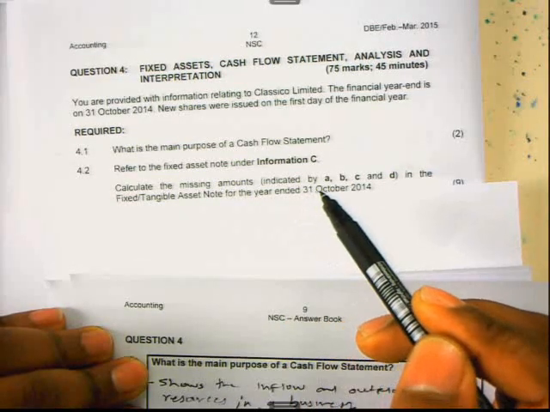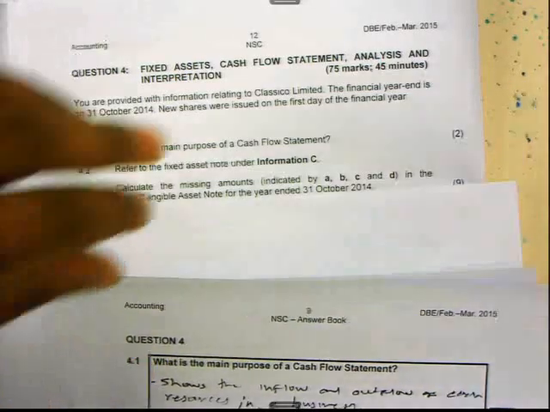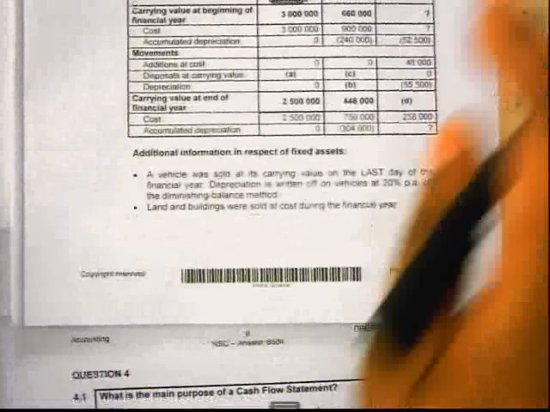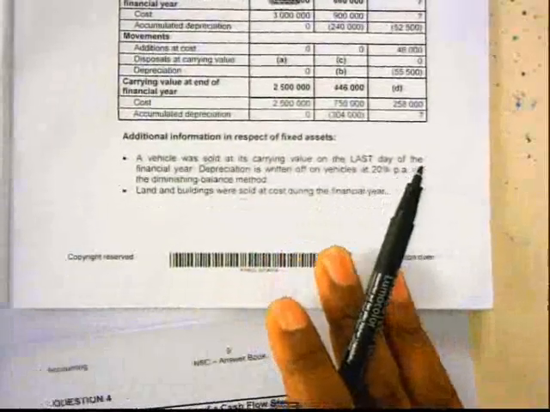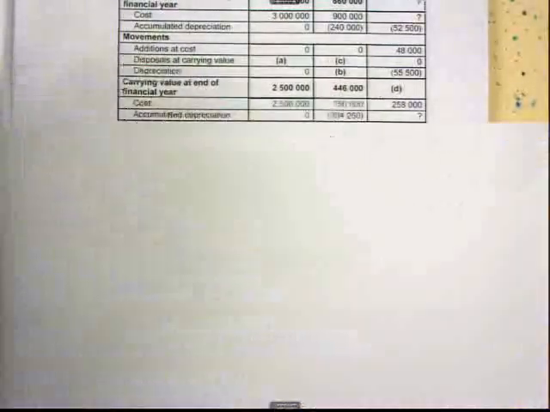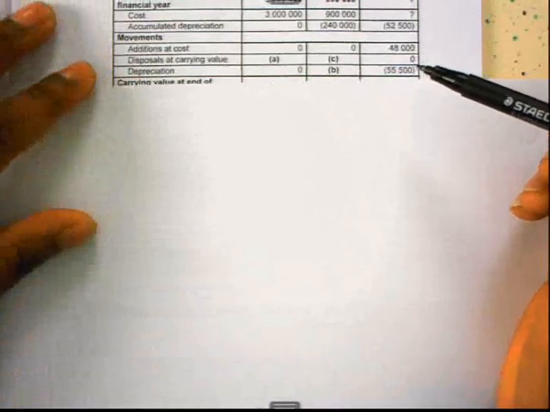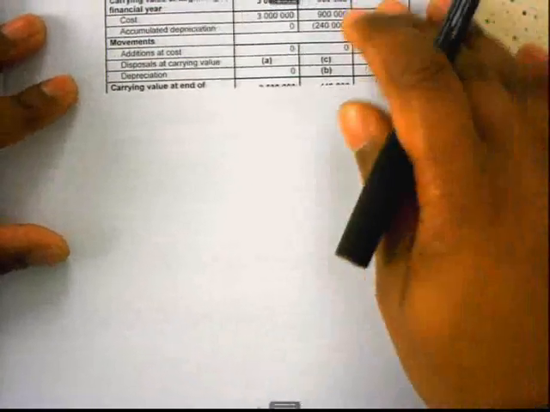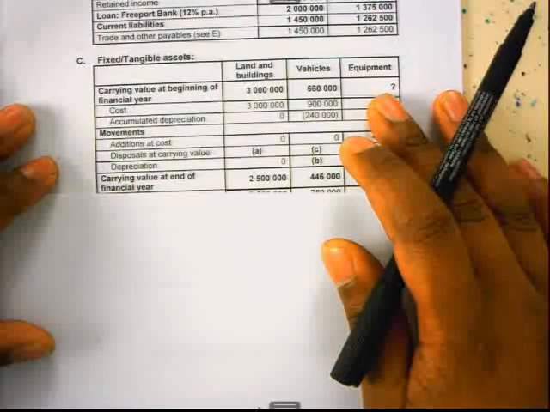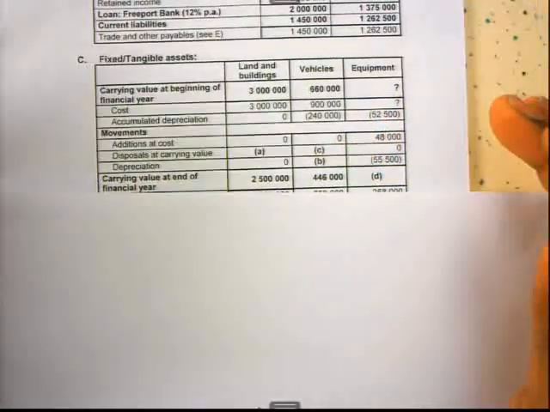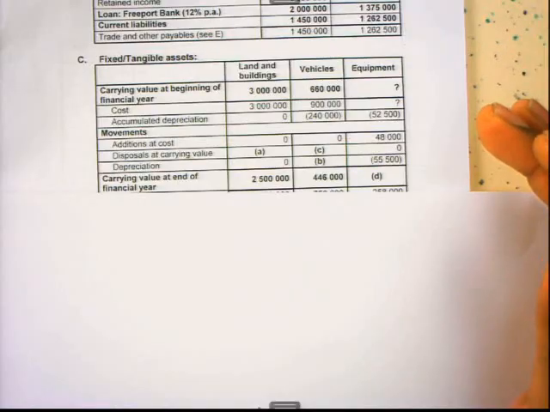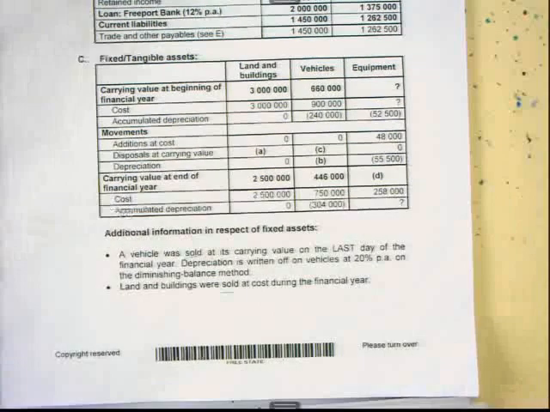This question is almost always in the paper, and it relates to your fixed asset note. Remember that you did this note, the fixed asset note, when you were in grade 10 and also in grade 11, and you also do it when you prepare your balance sheet and as well as your income statement.